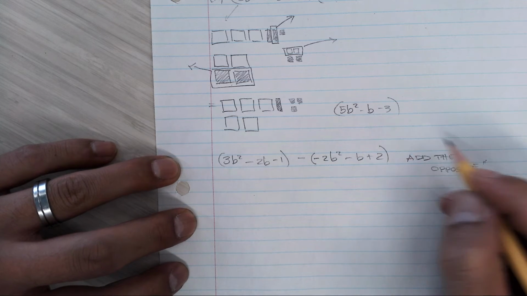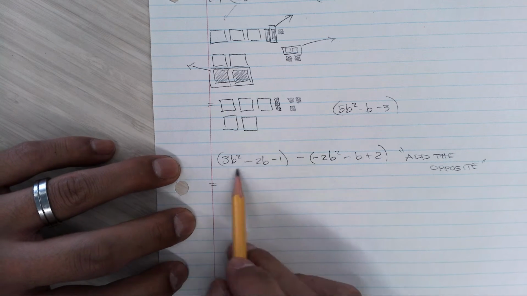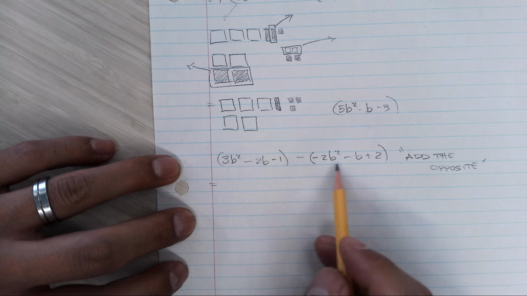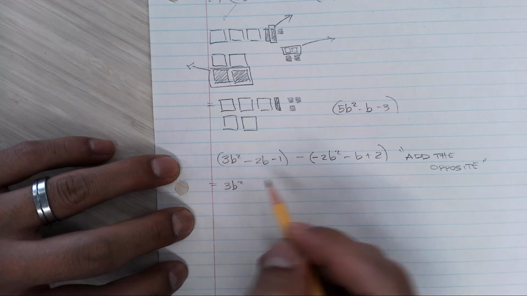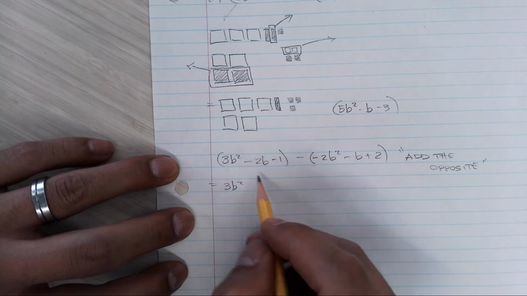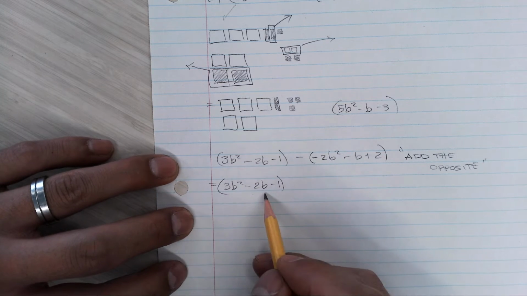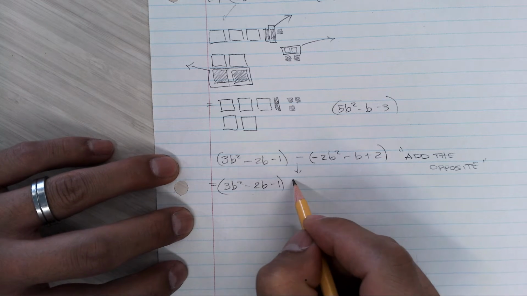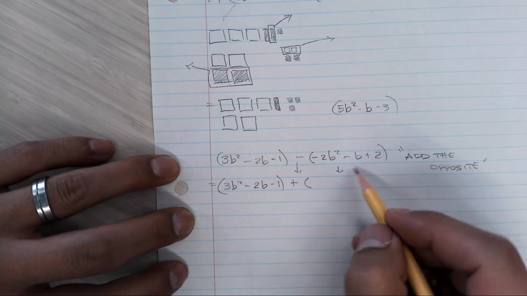Okay, and so that's what we're going to do. We're going to take this set, we're going to turn this into an addition, and we're going to write the opposite of these tiles. Okay, it's always add the opposite of the second set of tiles, or pardon me, second set of polynomials. Okay, first guy always stays exactly the same. So now this becomes an addition, and then these guys become the opposite.